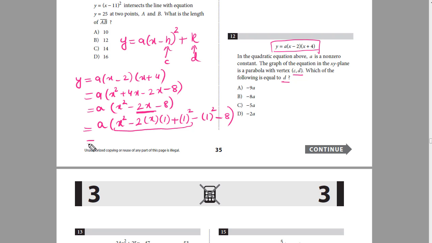So I'll just write (x plus 1) whole square in this place, and then I'll add them up. So minus 1 minus 8, that will be minus 9. Now I'll do the multiplication. After multiplication, it will become a times (x plus 1) whole square minus 9a.